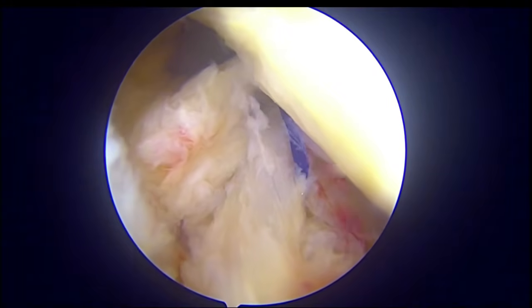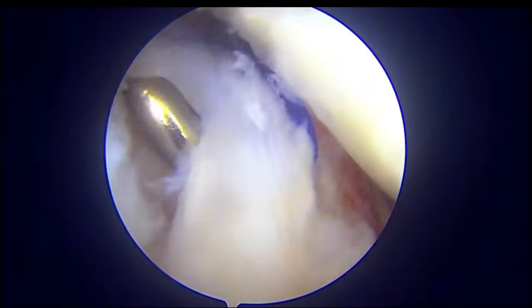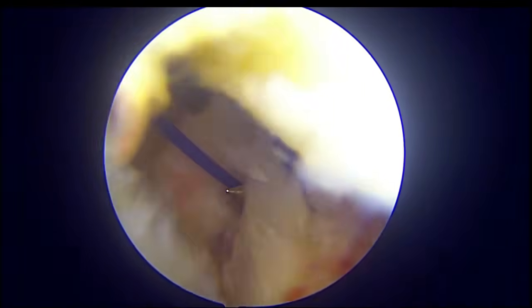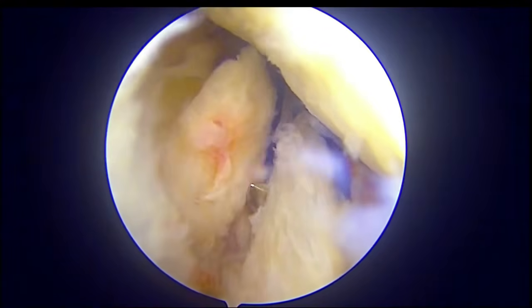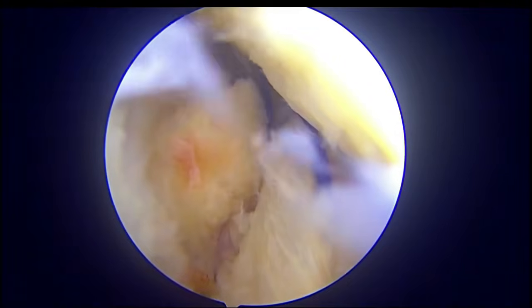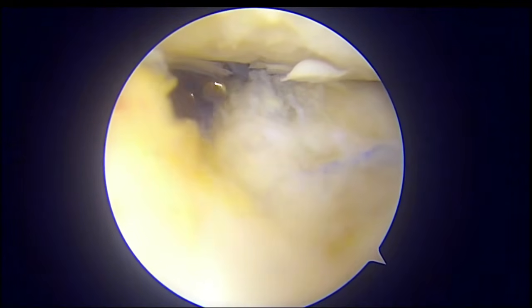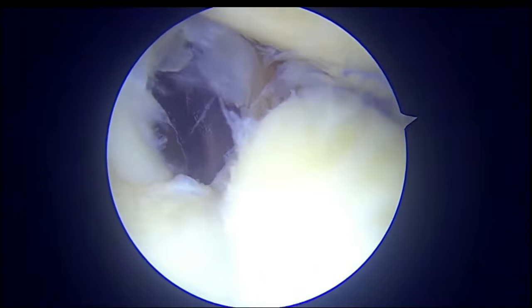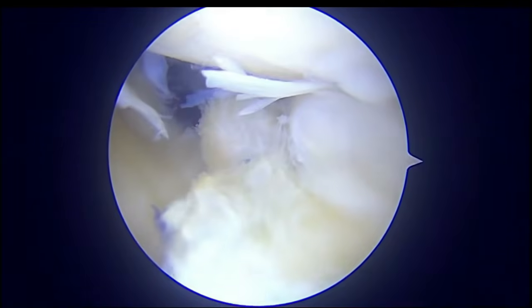And now again I am using the lasso to take the bite from the posterior part of the meniscus. So the lasso is passed through the meniscus. Prolene suture is coming out and it is being grasped by a grasper. And now the fiber wire is coming inside and the knots are being put. So now you can see that three sutures have been put, and it is a very good construct.